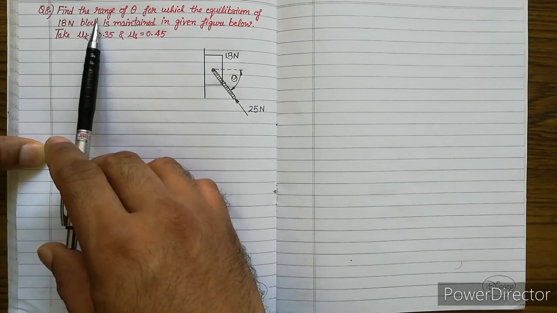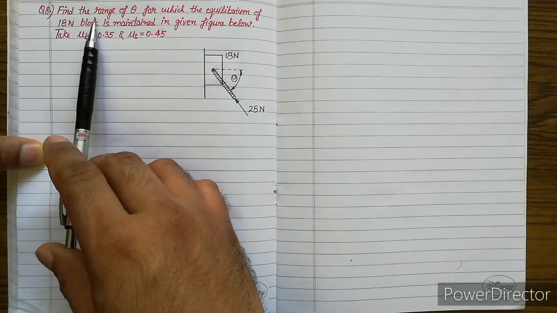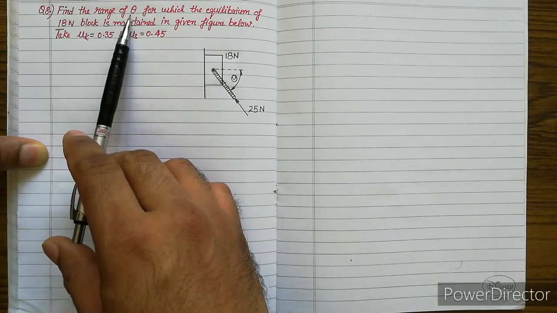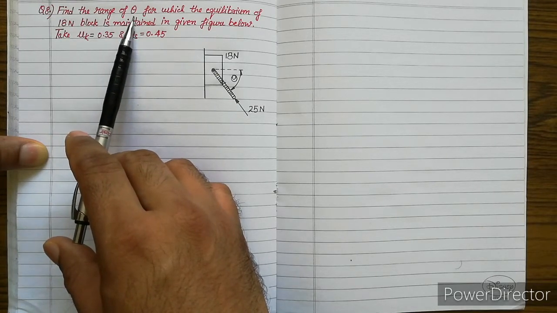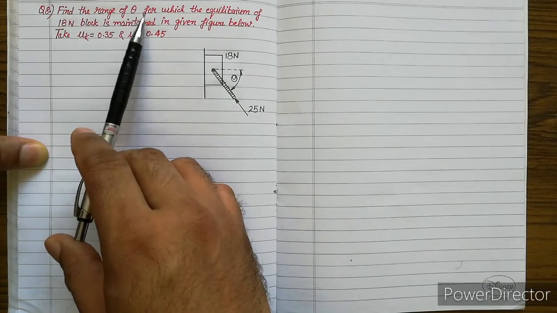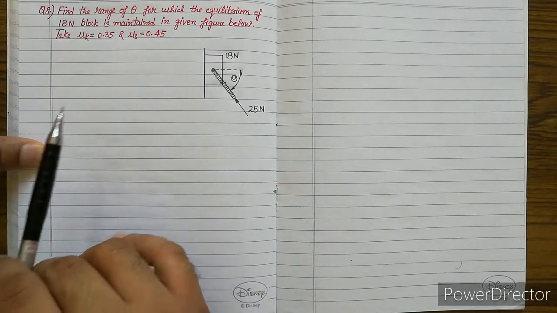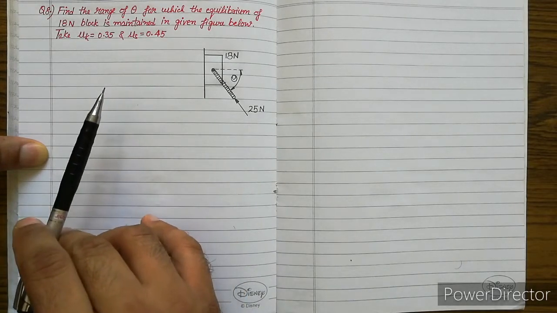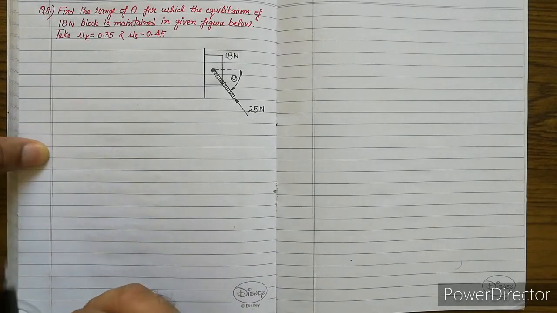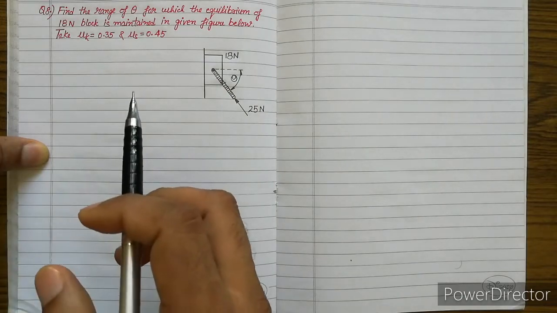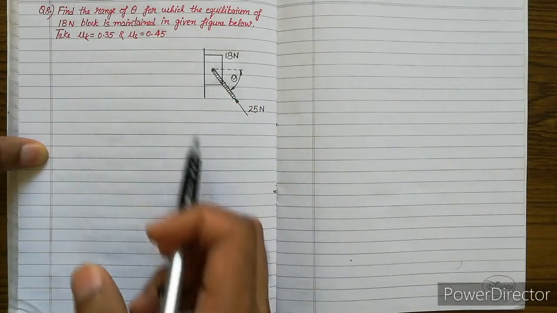Now let us understand the meaning of range of theta. The meaning of range of theta is that we have to find the minimum value of theta and the maximum value of theta for which the block is still in equilibrium. Now in order to solve such problems, we have to understand a very important concept here. So in order to understand that concept, first of all let us draw its free body.